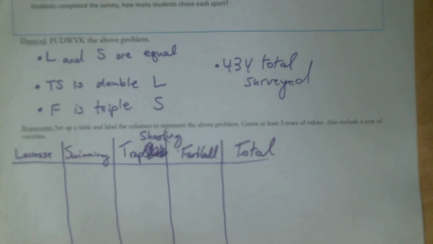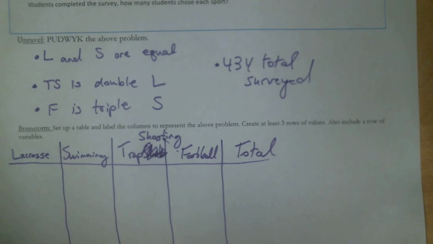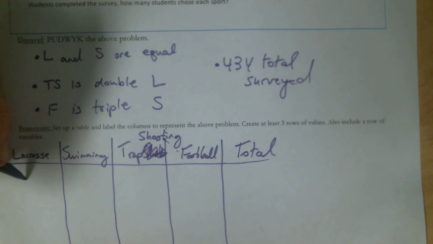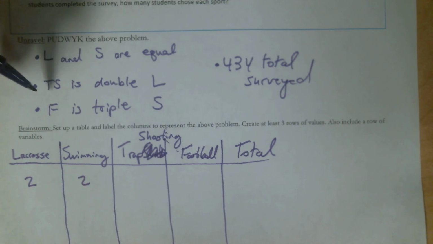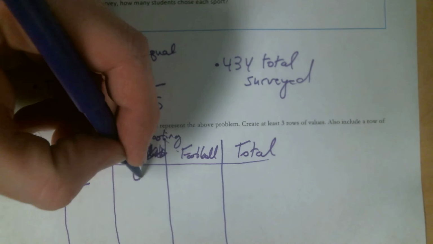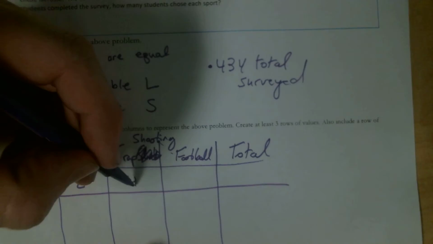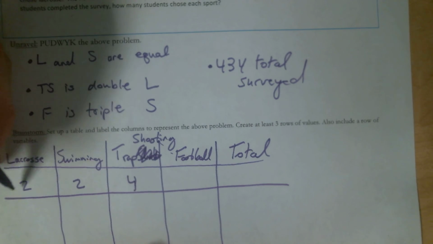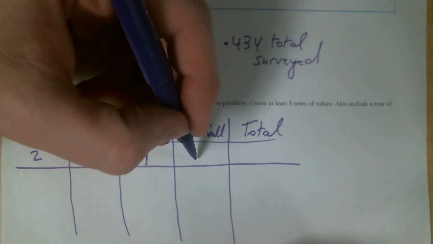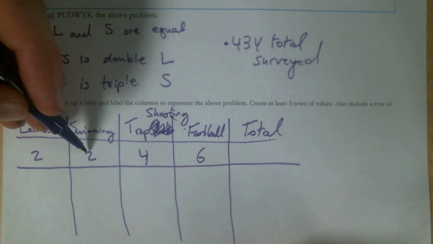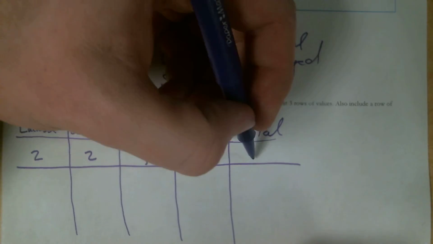Well, let's try a couple amounts here and see what happens. Let's keep it simple, right? Let's start with a really simple number in one of our columns. Let's say 2 in lacrosse. And remember, since lacrosse and swimming are equal, that means there's 2 here as well. Now remember, there's double that number in trap shooting. So that would mean we'd have to have 4 here. And then we'd have to have triple that number, right? Football is triple swimming. So I'd have to take that times 3, I'd get 6. So 2 and 2 is 4. 4 and 4 is 8. 8 and 6, 14 total.